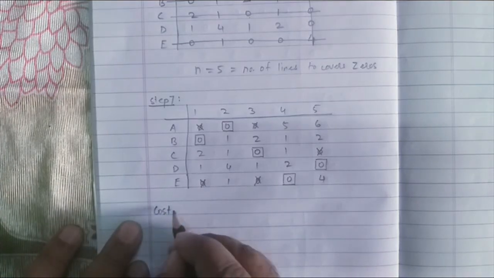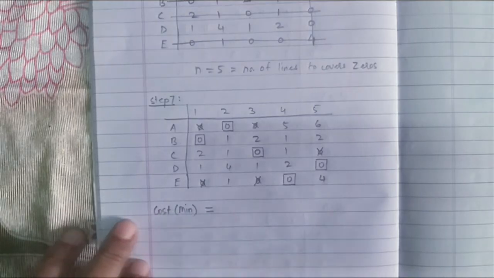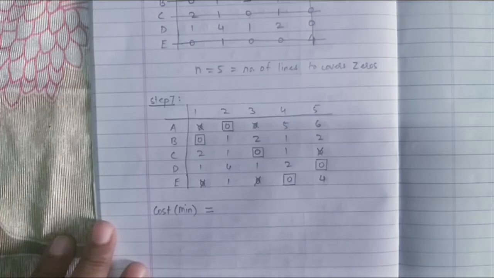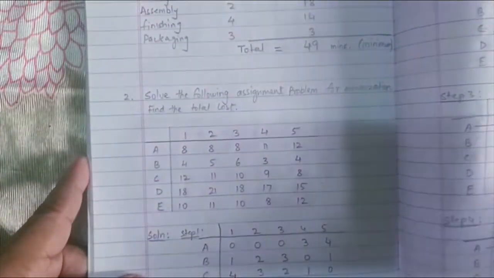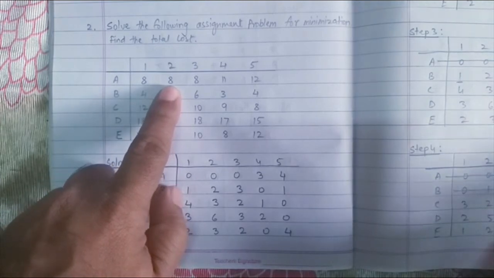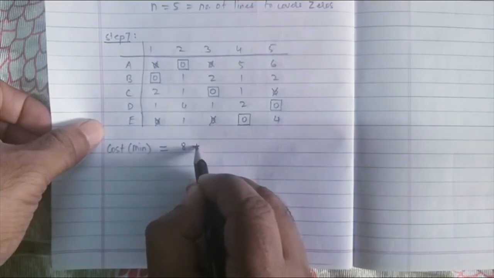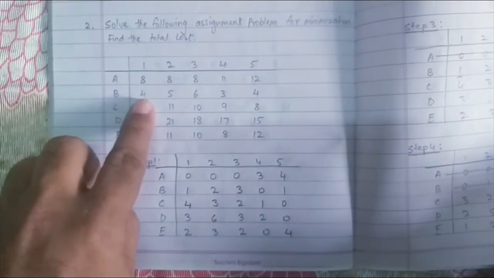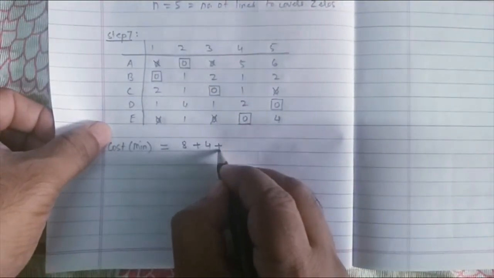So cost, and I'll say min. Why min? Because it's a minimization problem and I have to find the minimum cost. Now A is assigned to 2. Let us see the original value for 2. So A was assigned to 2, so it is 8. So I'll write 8 plus. B was assigned to 1, so 4. C is assigned to 3, so 10.